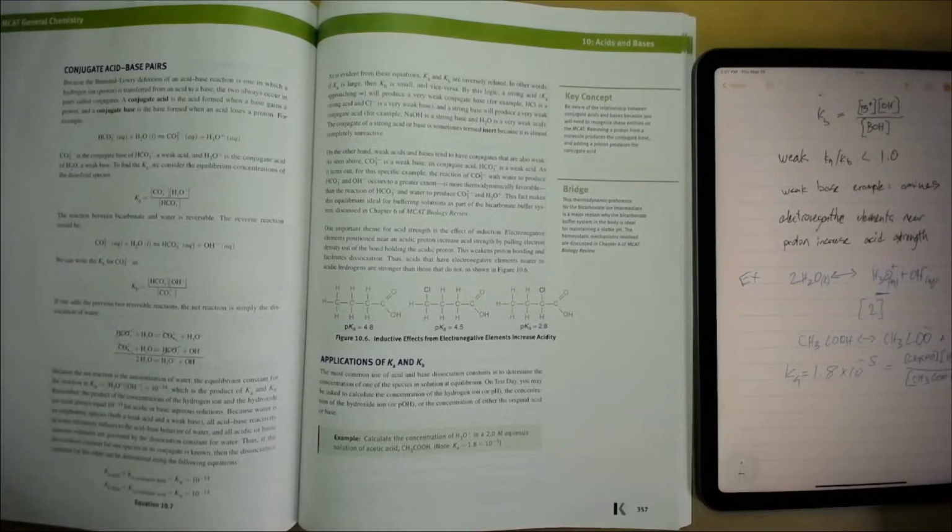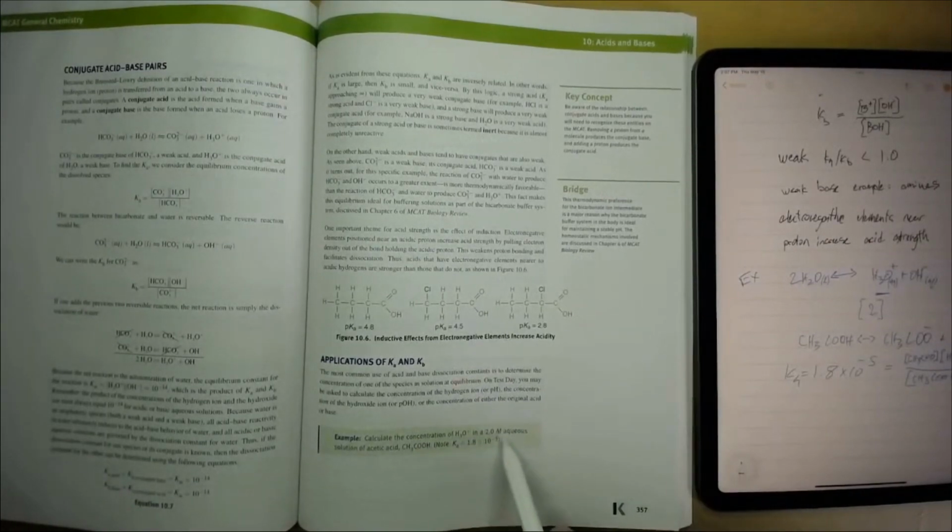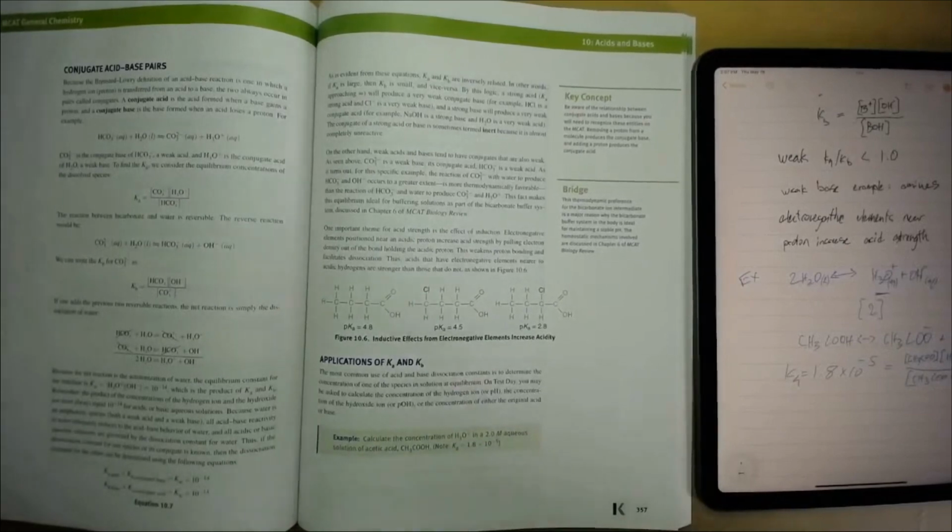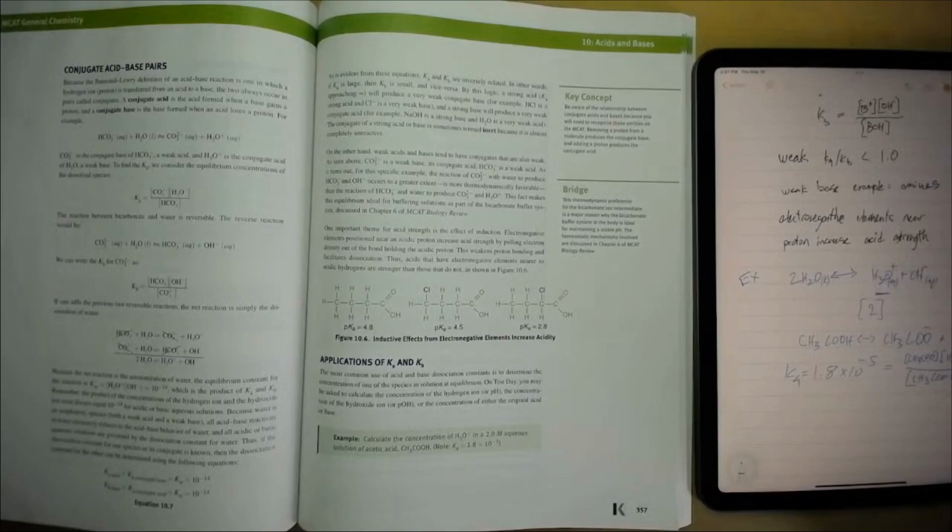And what numbers do we put in here? Oh, concentration of H3O in a 2 molar aqueous solution of acetic acid. So the acetic acid, this at the bottom is 2.